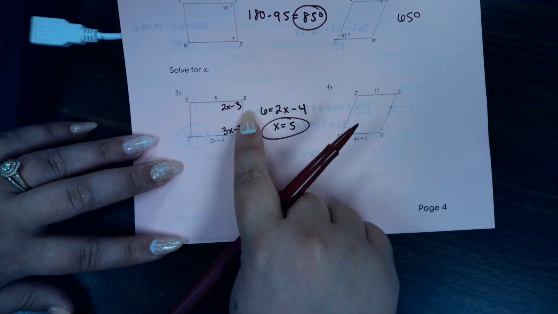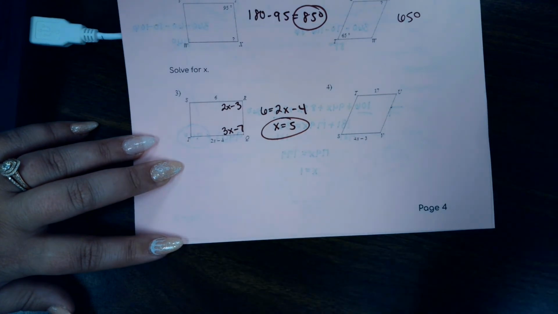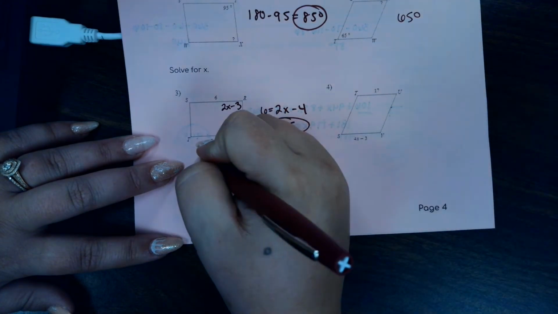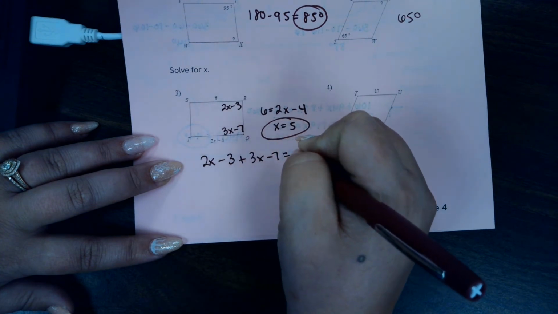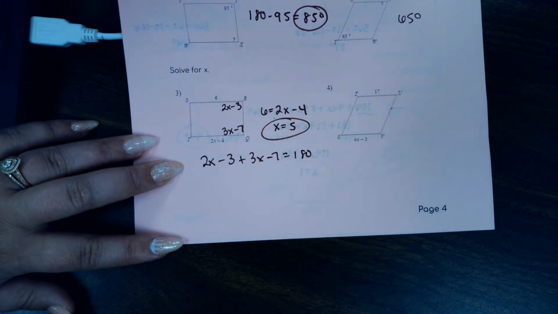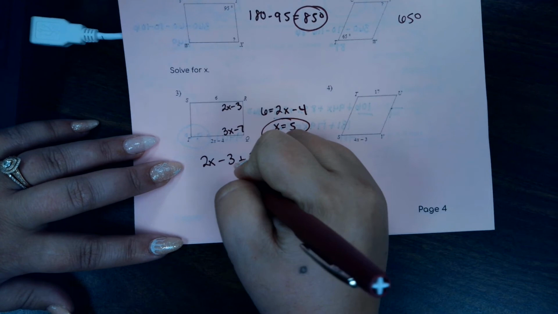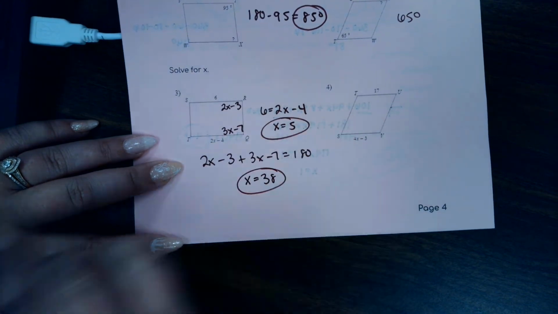Well, we know that these are consecutive angles. We know consecutive angles are supplementary. So 2x minus 3 plus 3x minus 7 equals 180. Go ahead and pause that and solve for x. Welcome back. You should get x equals 38.